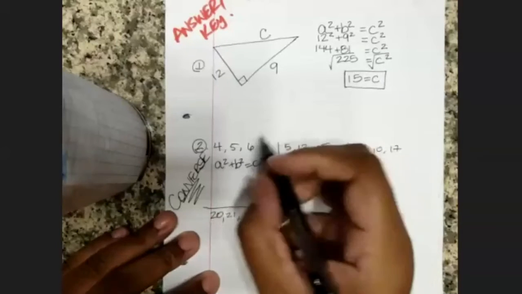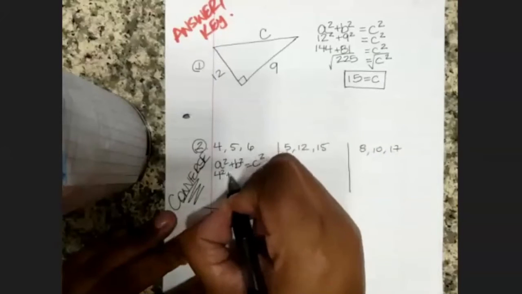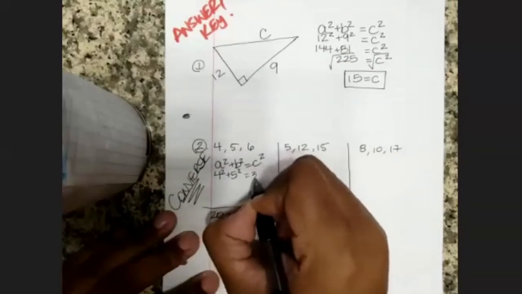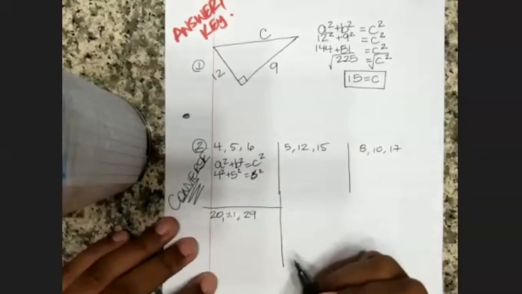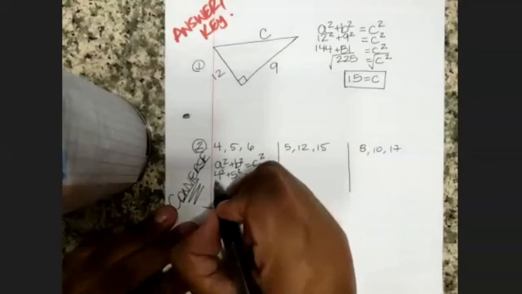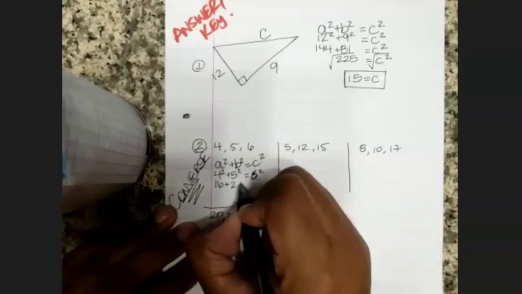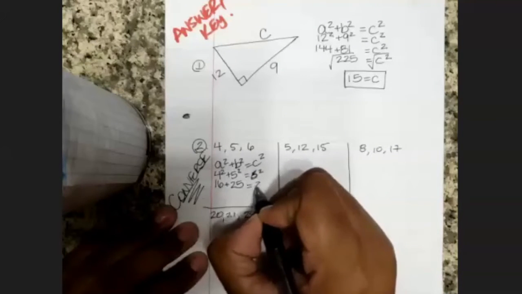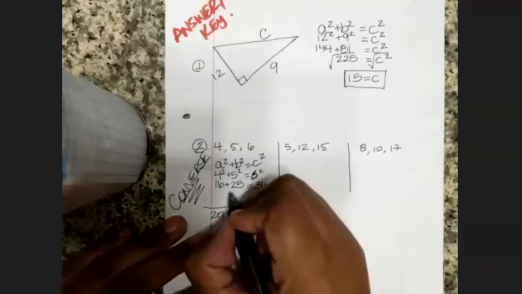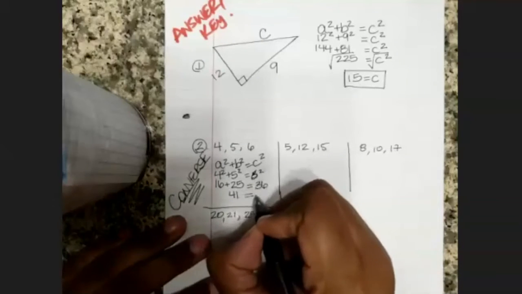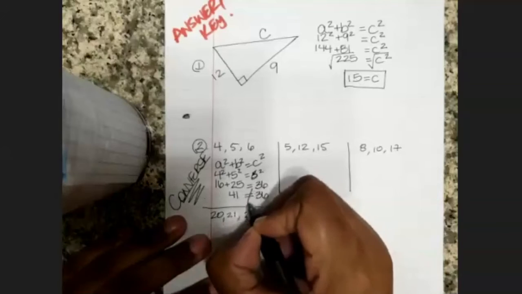4 and 5, I'm plugging in for A and B, not because they came first, but simply because they are the smallest two numbers. The largest number has to be C because the hypotenuse is the longest side. So I'm going to go ahead and square those numbers. And then I'm going to add on the left side to see if it equals what's on the right.